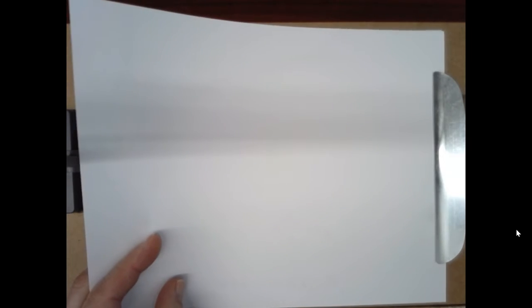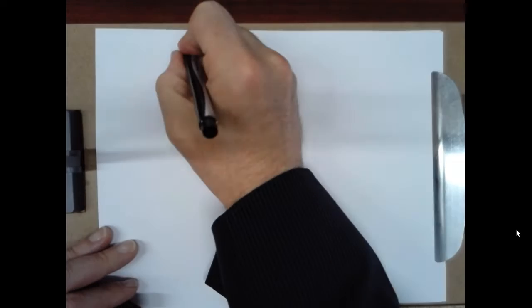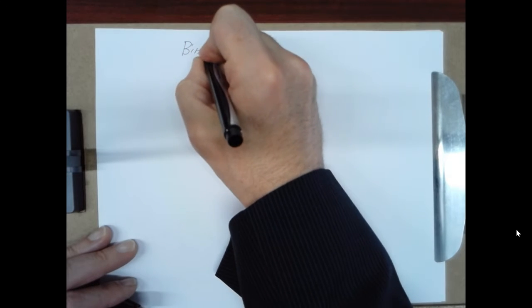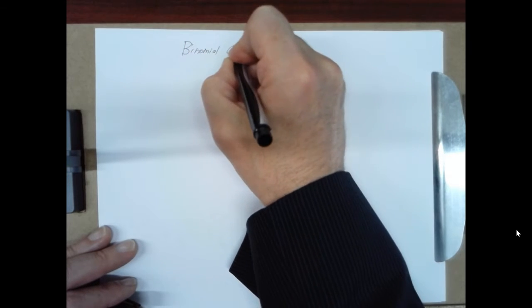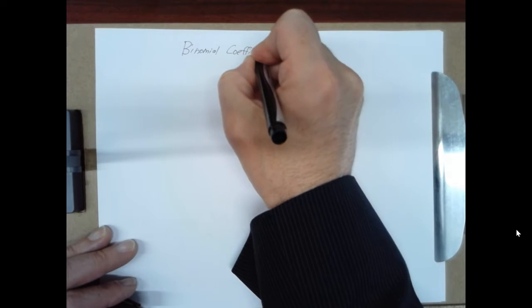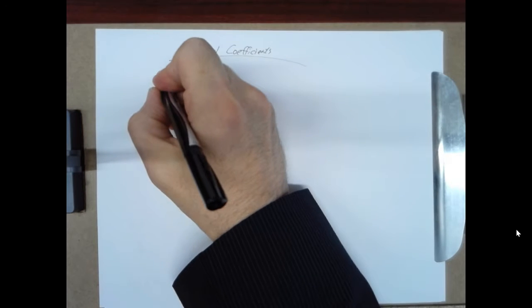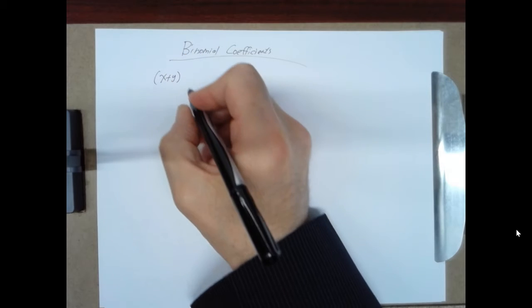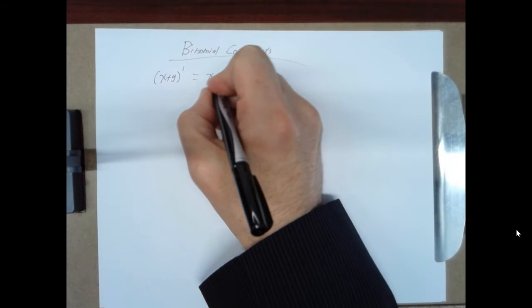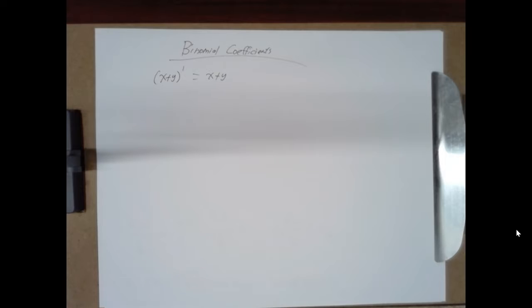So one thing we can talk about is binomial coefficients. So x plus y to the first is just x plus y.